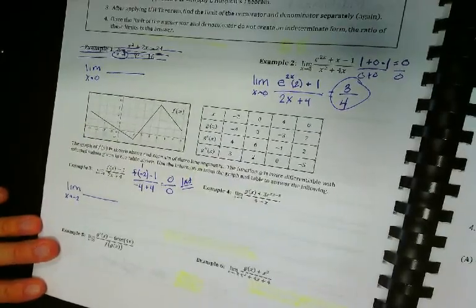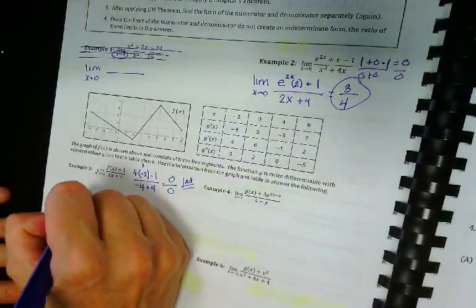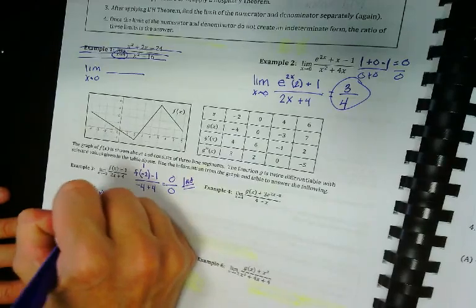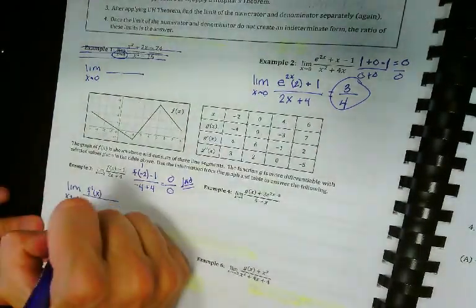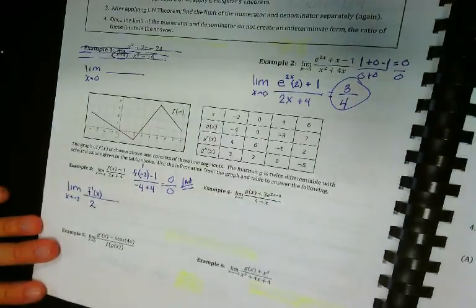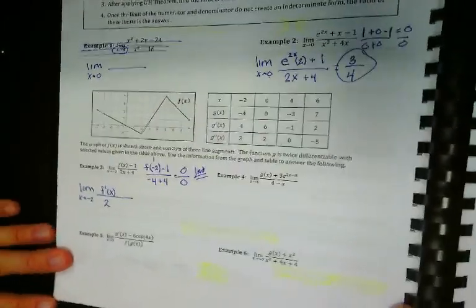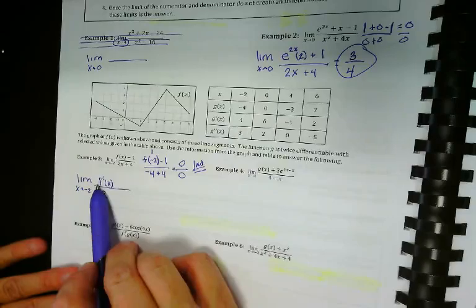So f of x minus 1 just becomes f prime of x minus nothing. And 2x plus 4 just becomes 2. Now I reevaluate that limit. I'm going to plug it back in. So now I want f prime of 2.